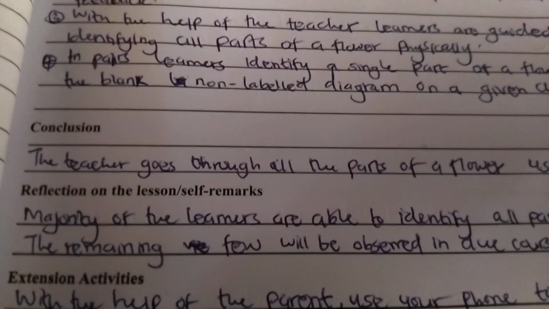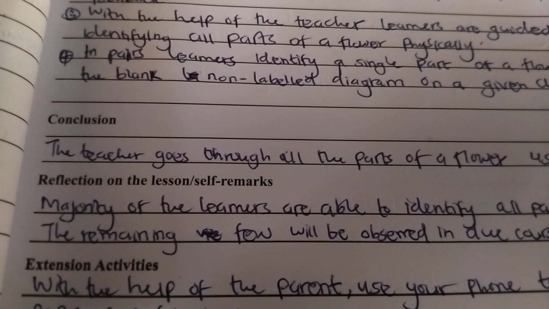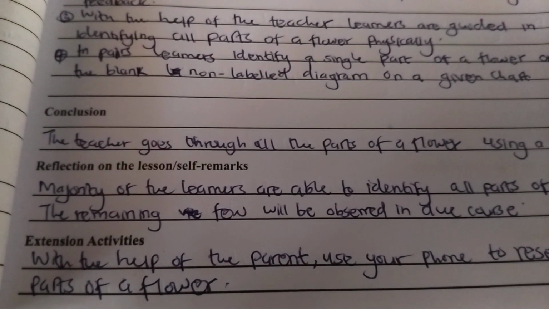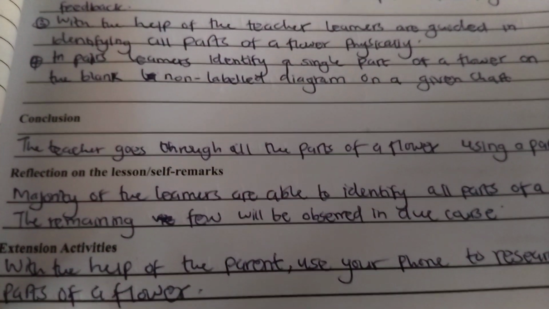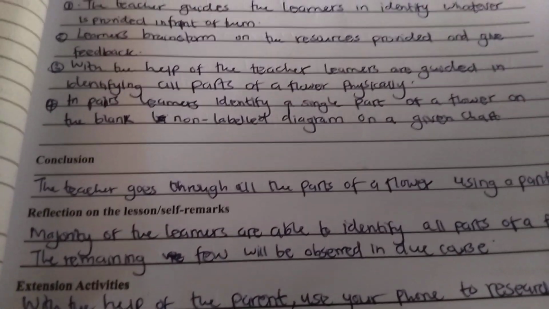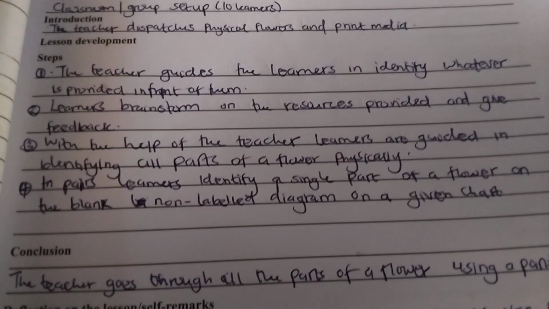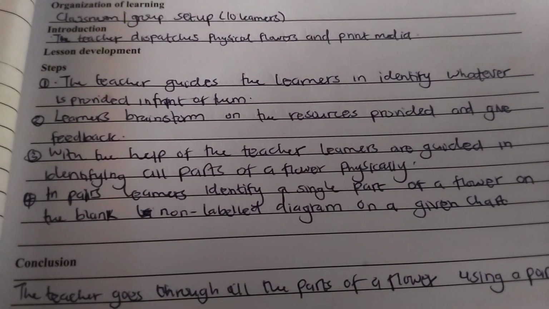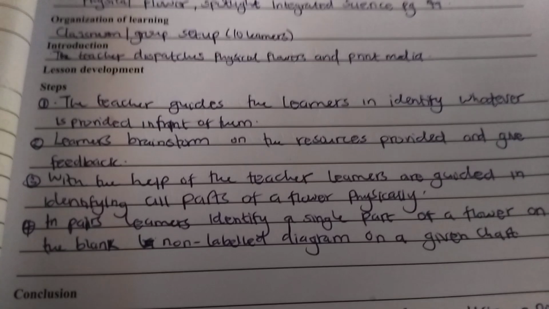Finally, after all that is done, you can see the teacher will reflect here. Majority of the learners are able to identify all the parts of the flower. However, the remaining few will be observed in due course, where you can use the observation tools, or PCIs can be developed, that is pertinent and contemporary issues in society within the lesson.